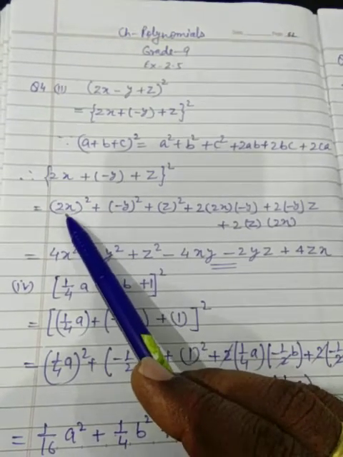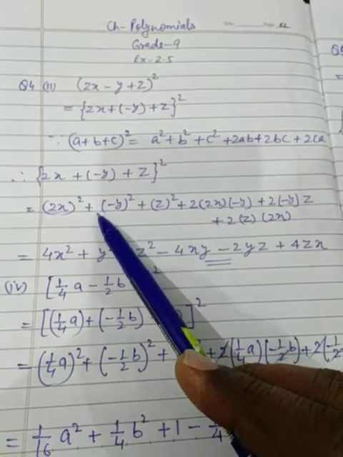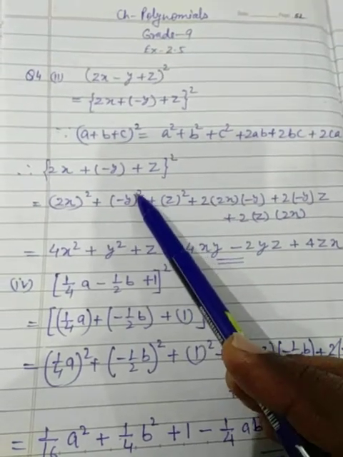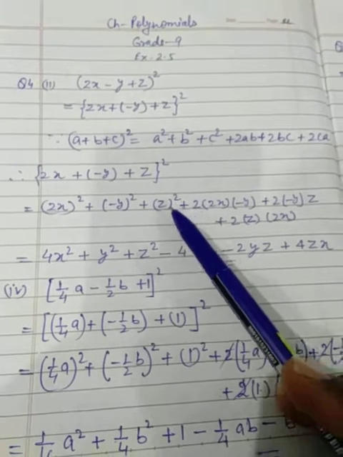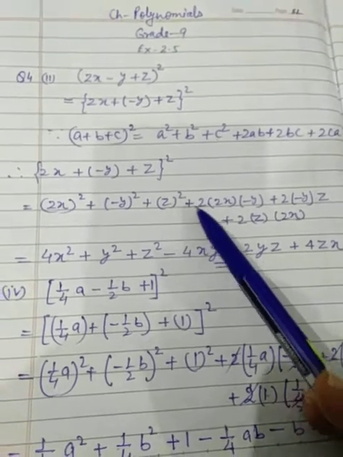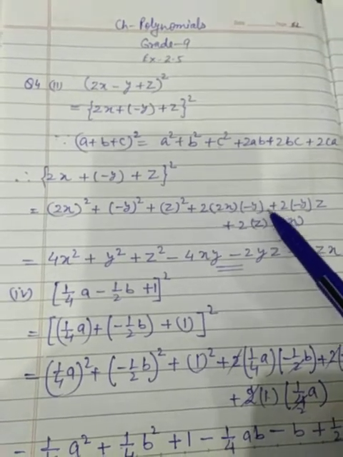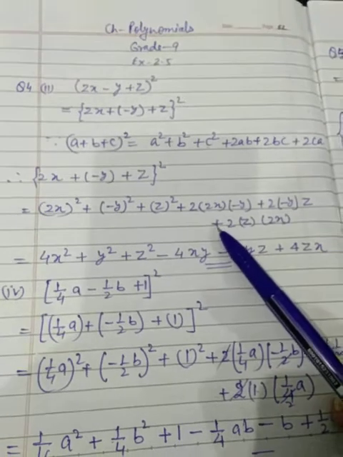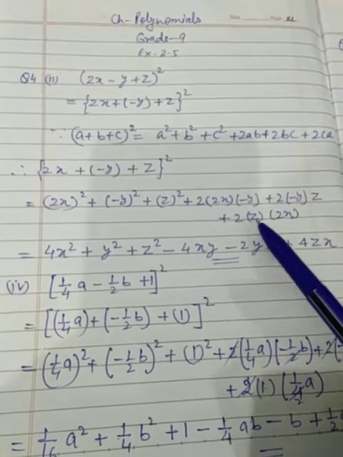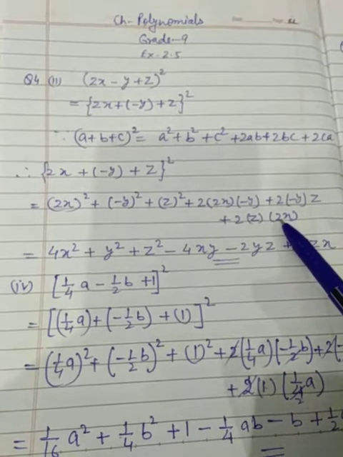This will be (2x) whole square using this identity, plus (minus y) whole square, the second term, plus z square of the third term, plus 2 into first term into second term, plus 2 into second term into third term, and plus 2 into third term into first term, right?